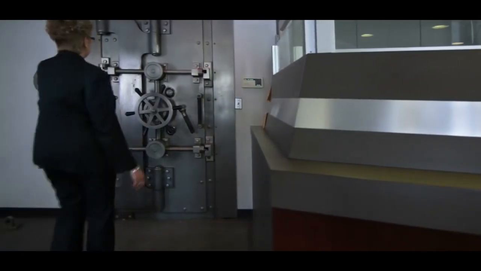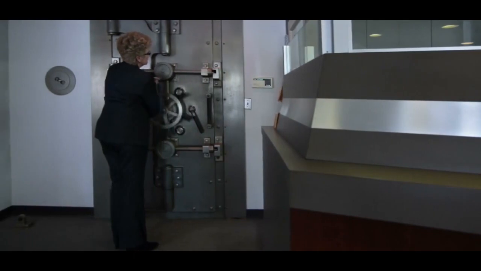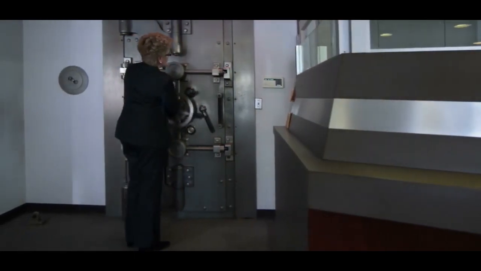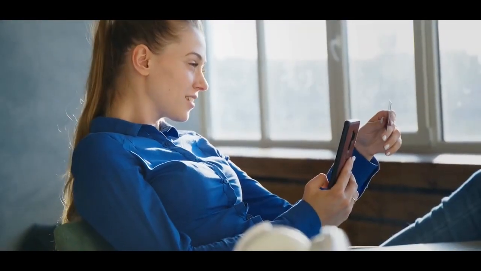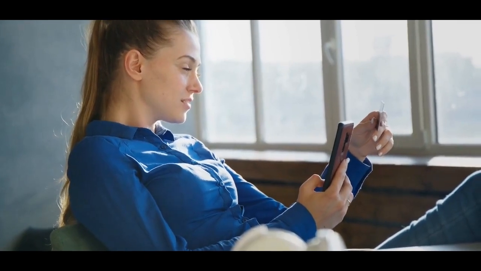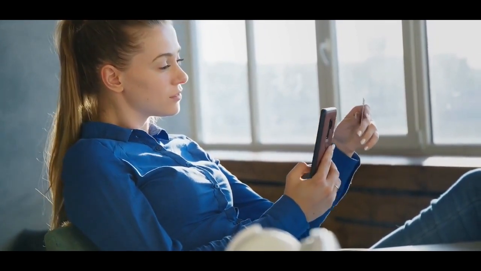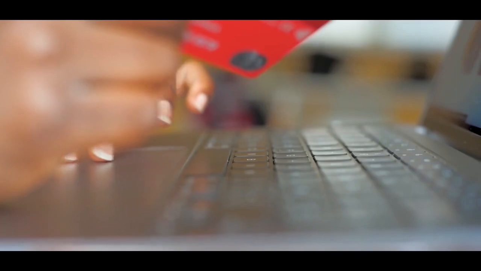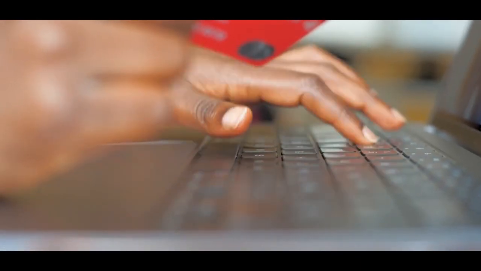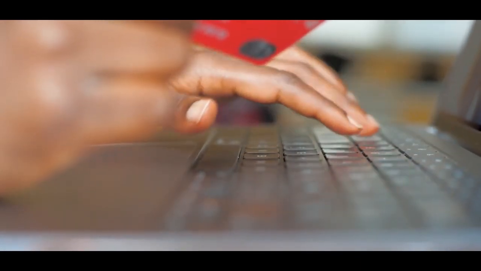Congratulations! You have successfully completed all the steps required to open your own digital bank account. Digital banking offers numerous benefits, such as convenience, accessibility, and enhanced financial management tools. With your new account, you can now enjoy seamless online transactions and easily monitor your finances at any time.